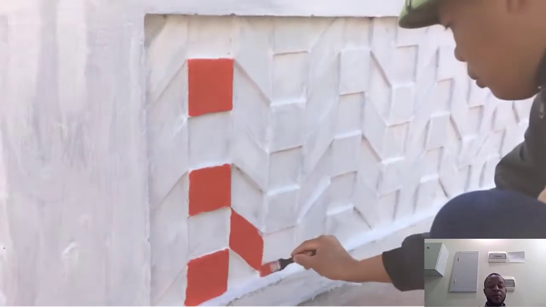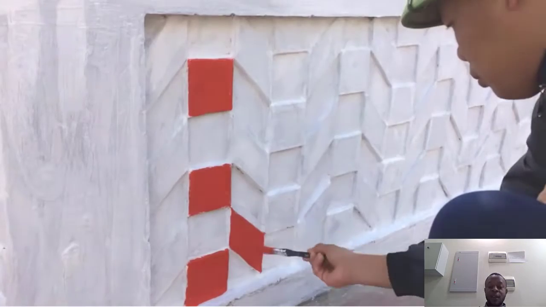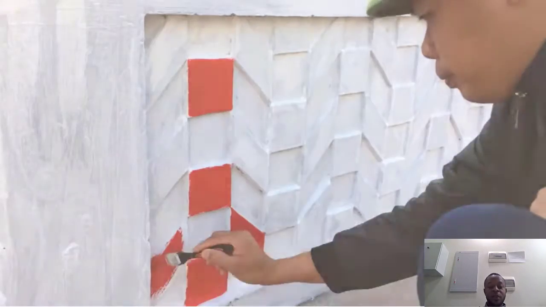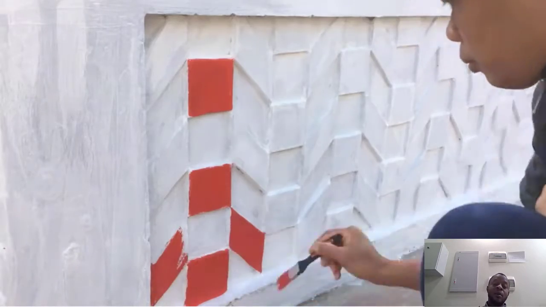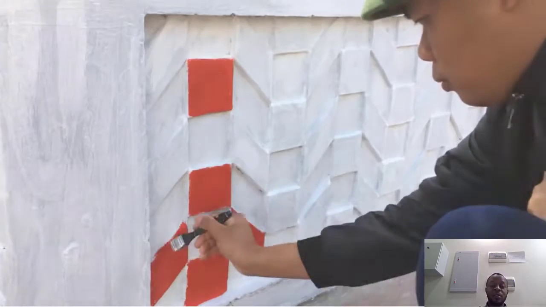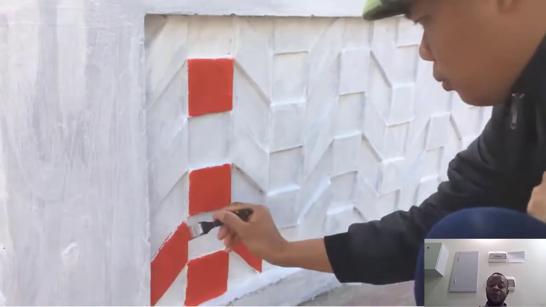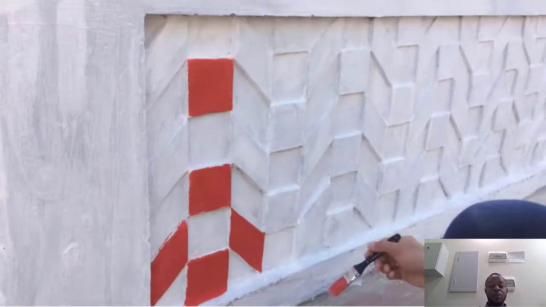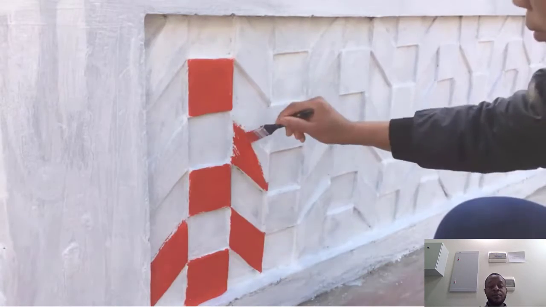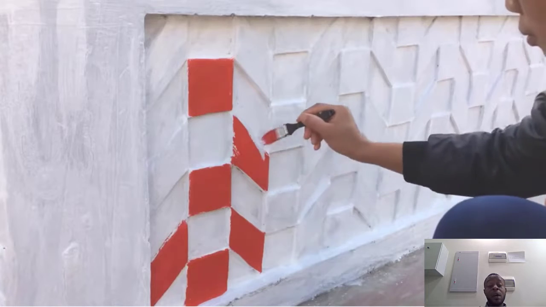As for me, I don't normally like red in my designs. In most of my paintwork, if I'm modeling any building or any shape, I prefer using blue, like navy blue and white, or dark blue and white.